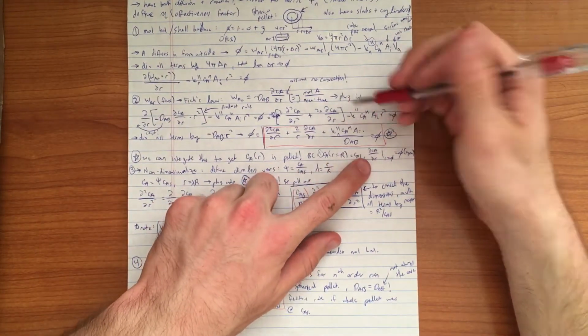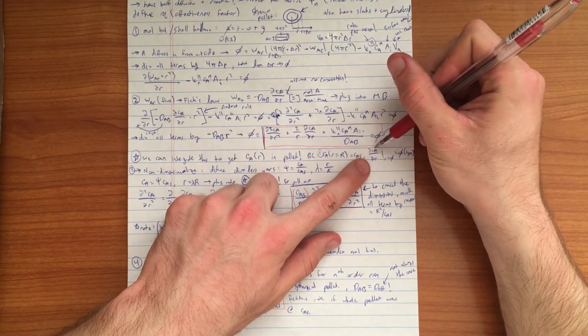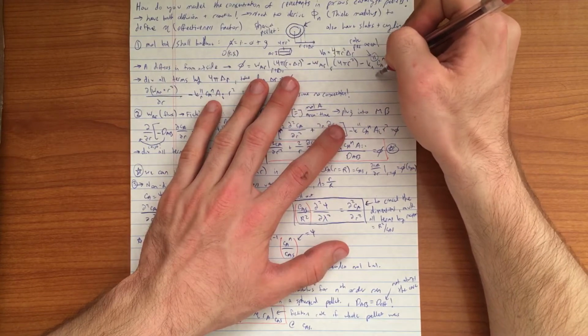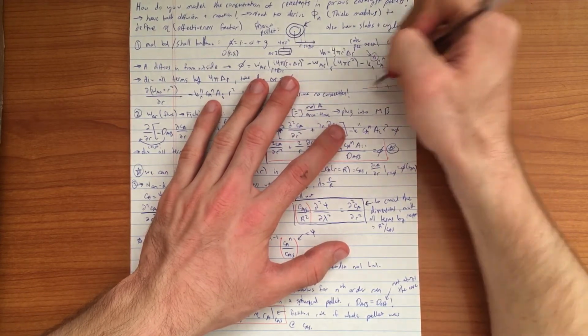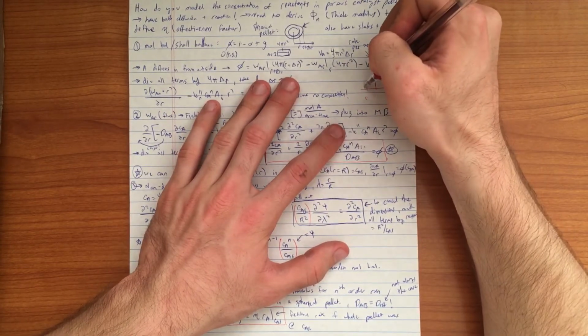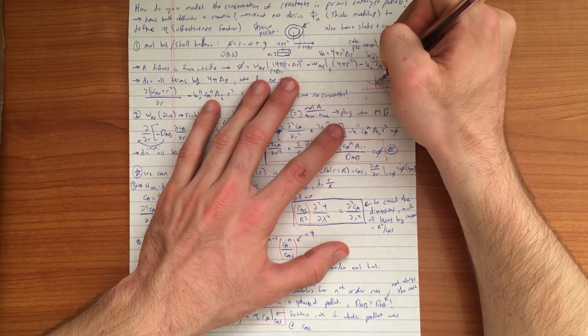And then also, by symmetry, we can say that if you looked at a concentration profile of A as a function of r within the pellet, so this would be r, we would expect to see some kind of downward slope because it's reacting.